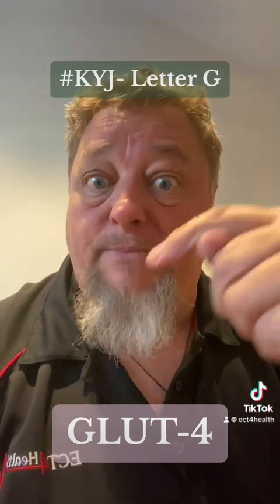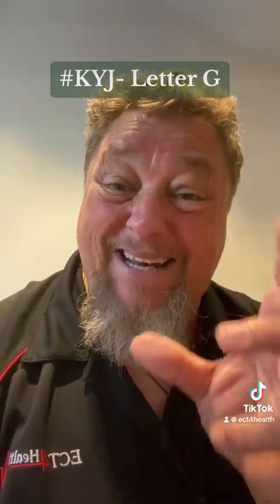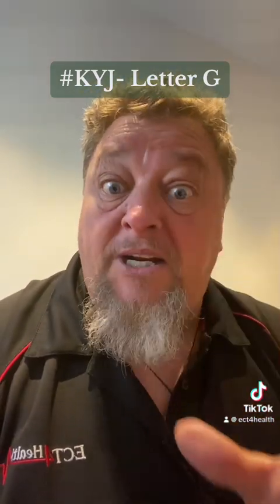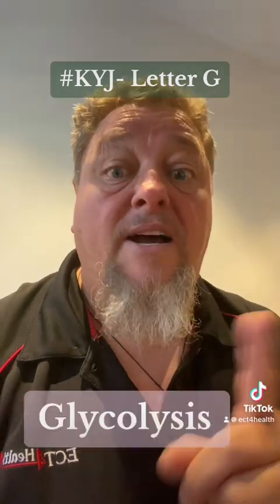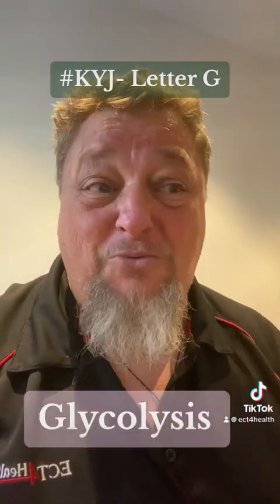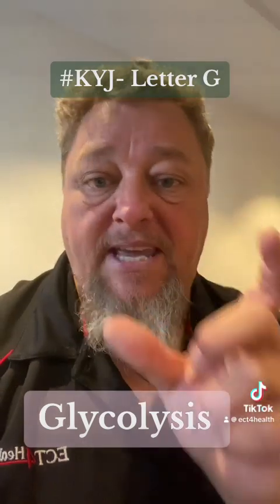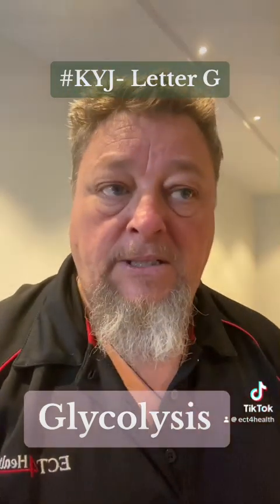So the glucose comes in through the GLUT4 sort of window or doorway into every cell, and then it splits and it's broken in half. And that process is called glycolysis. So that's our second G word. Glycolysis is the breaking in half of glucose. Fundamentally, what happens during glycolysis is glucose splits into 2 molecules of pyruvic acid.